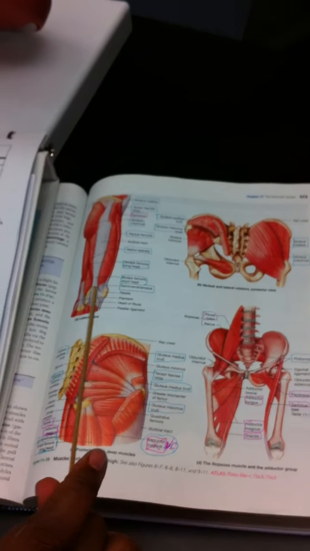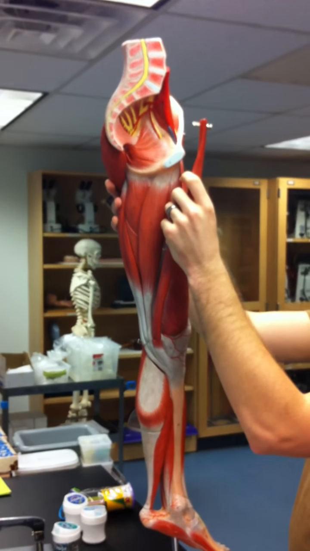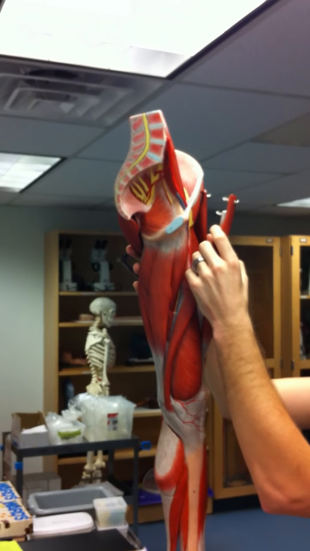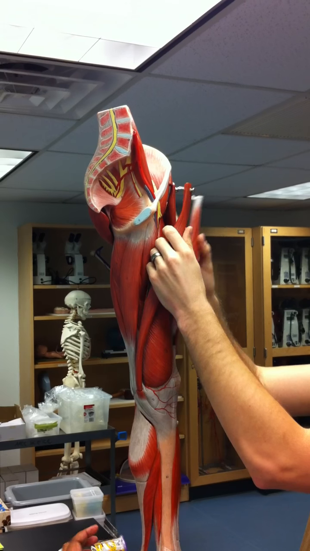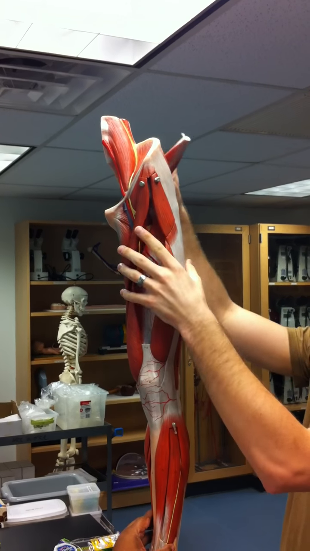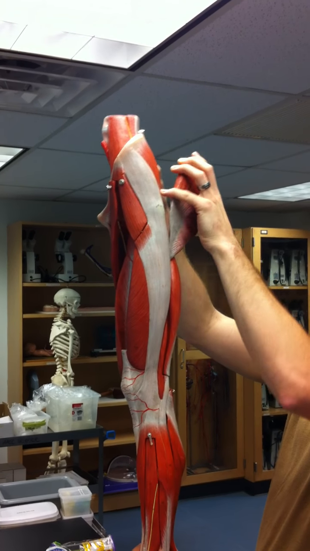And which model can we see this on? I know you can see it on the big leg. If you take off the glute, take off the. Oh yeah, I'm looking at the wrong side.